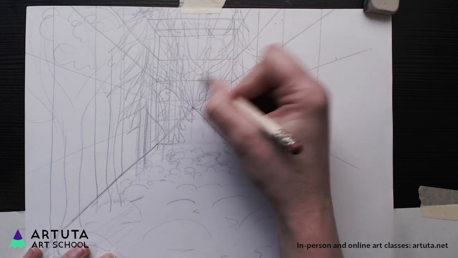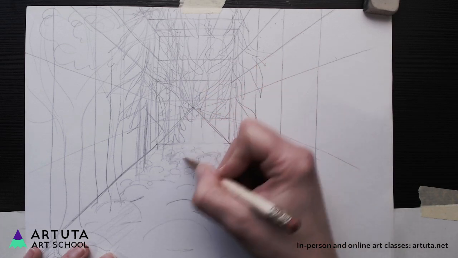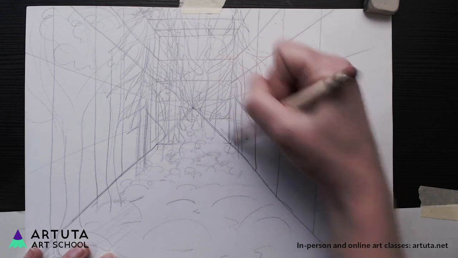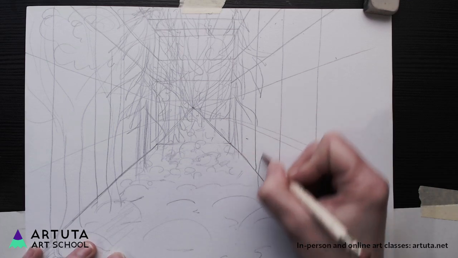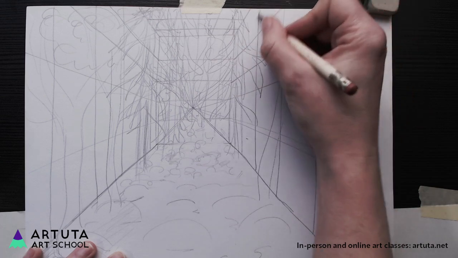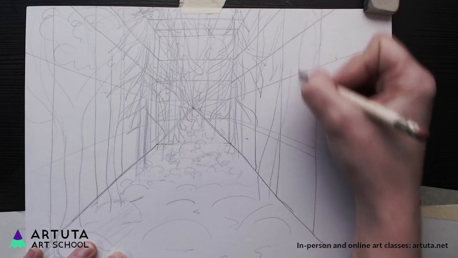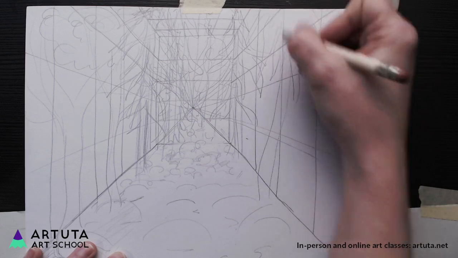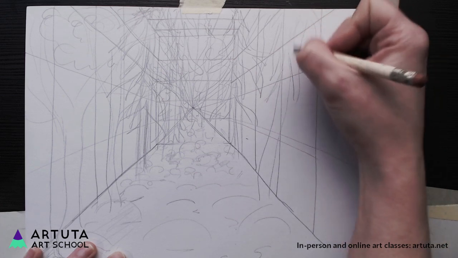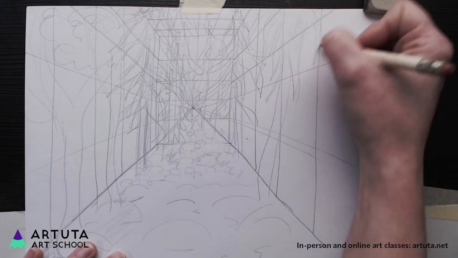There wasn't really any sun. It wasn't like a direct light source. Put some gravel squiggles here. Some of those Doug firs, they get so heavy at the bottom, their branches, that they really kind of droop.